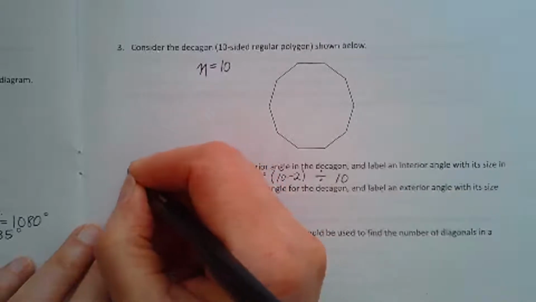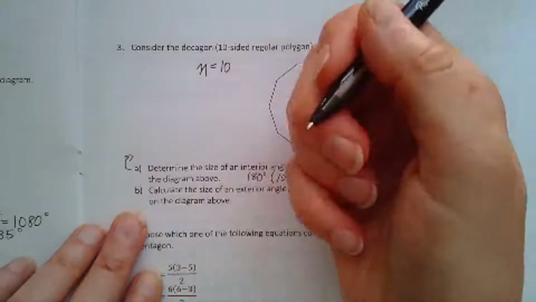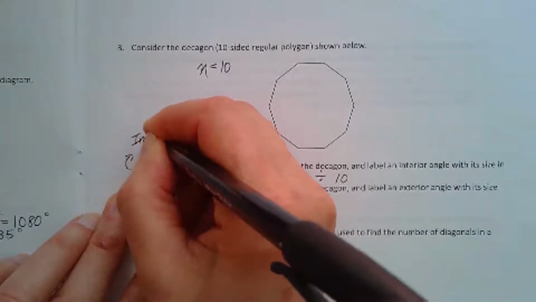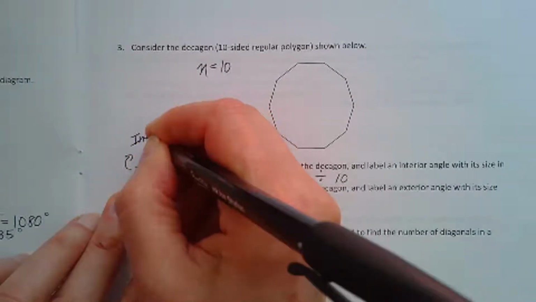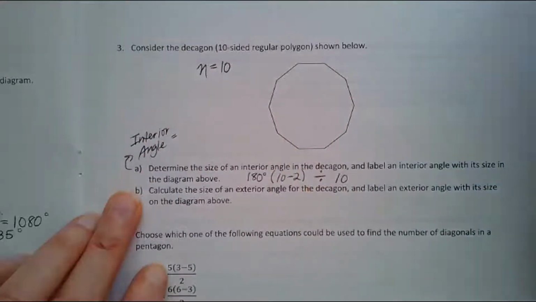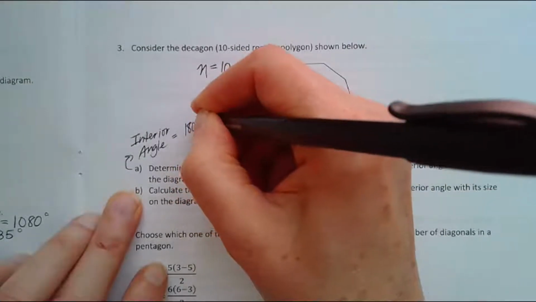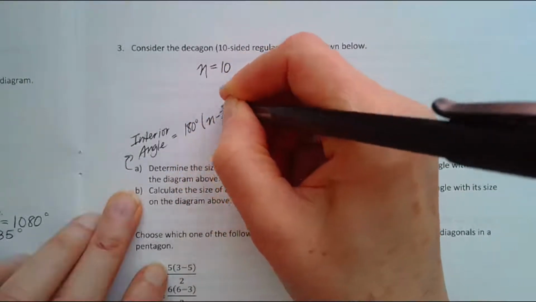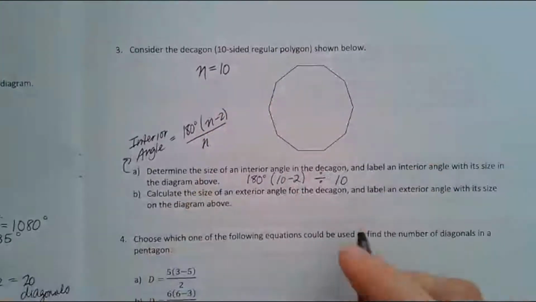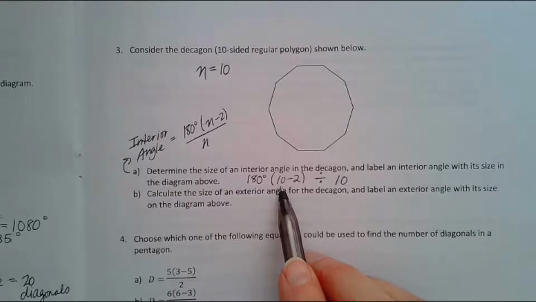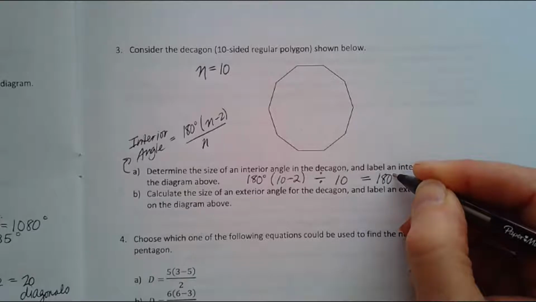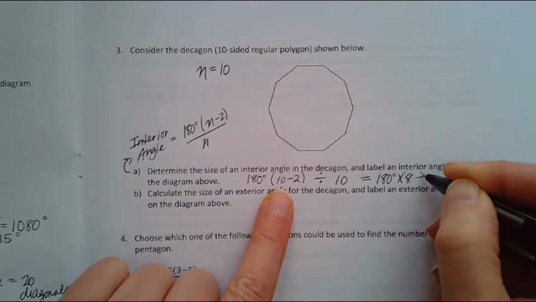Okay, so once again, the formula is right on your formula sheet. One interior angle equals, right from the formula sheet, 180 degrees times n minus 2, and then we divide everything by n. Okay, so that's what I did. n is 10, so this becomes 180 times 8 divided by 10.